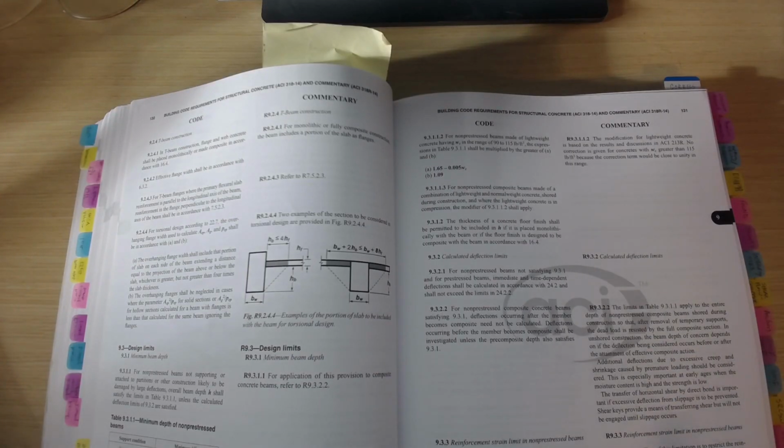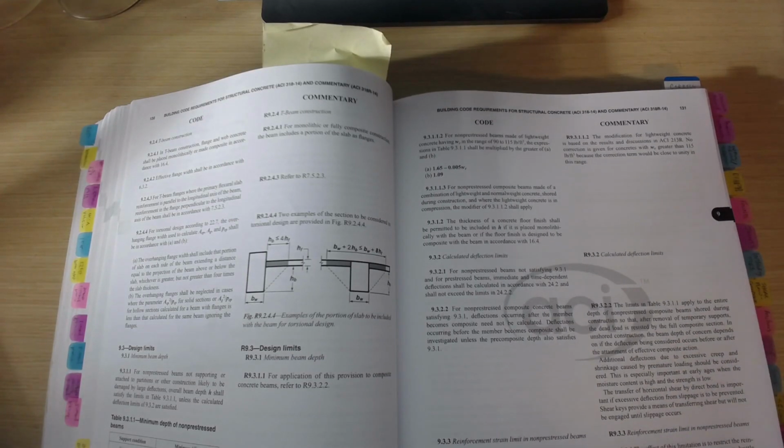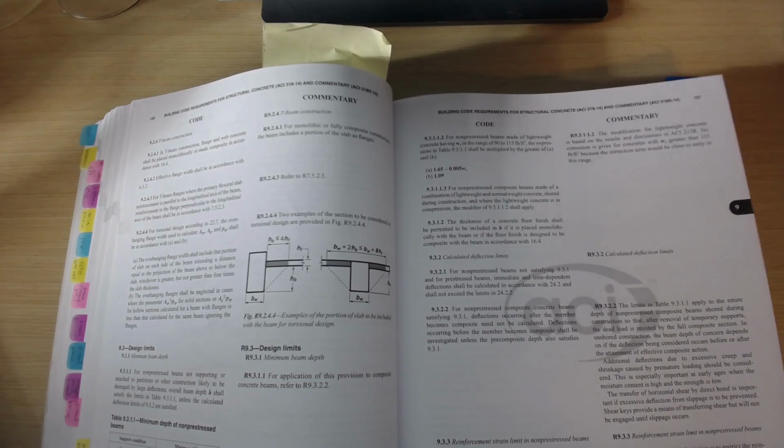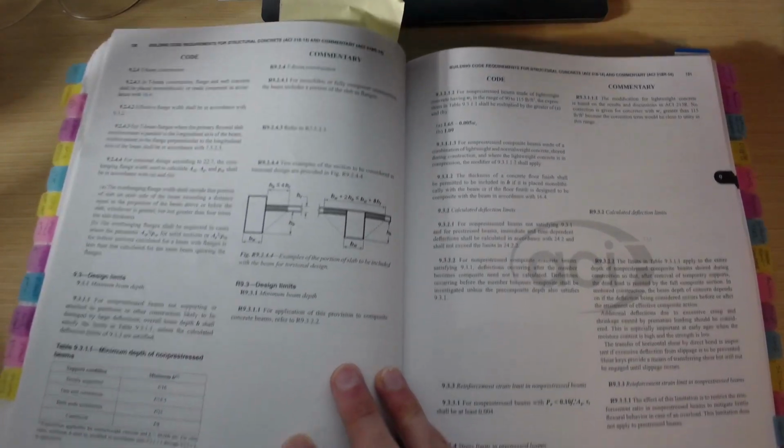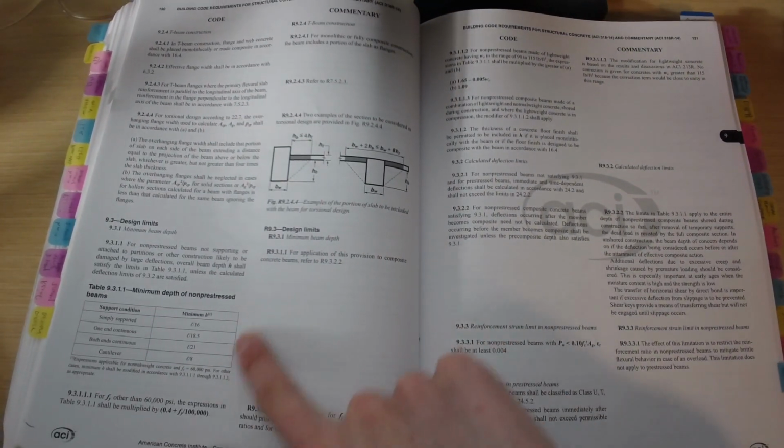Now we're in another new chapter. This is the beams chapter, and I have another tab on page 131, and this is H-min for beams. Lo and behold, it's like a broken record here. That's down here. There's your table, H-min. And what do I mean by H-min?